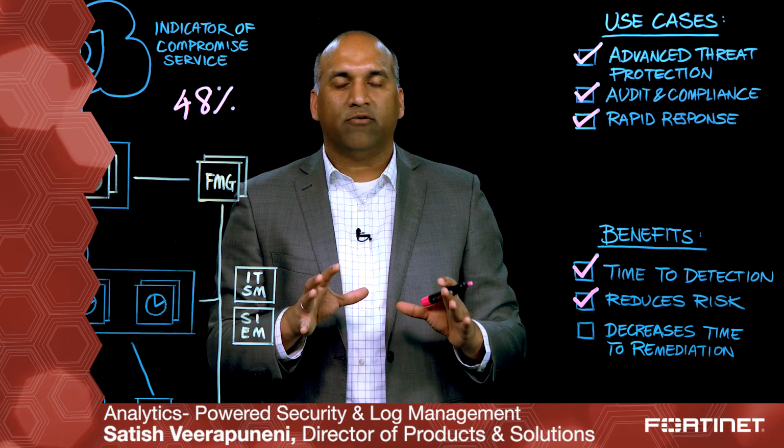The second key benefit we see is around reducing security risk. FortiAnalyzer, like I told before, through its single pane of glass, can give you an easy way to measure security risk. And because you can measure, you can also contain that, and that's how you can reduce risk.